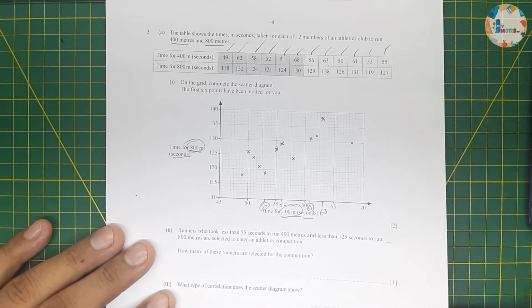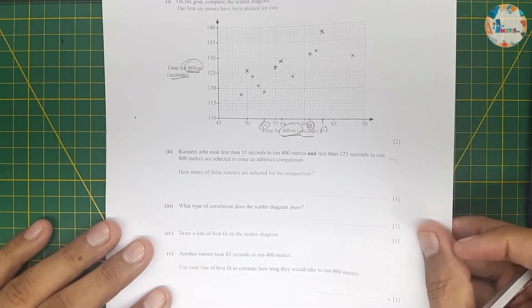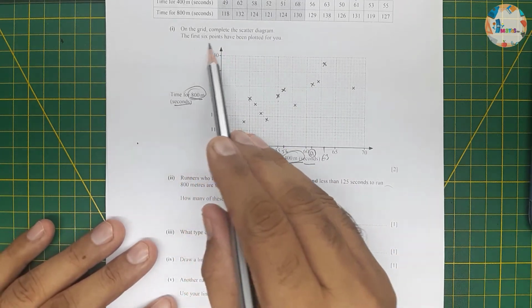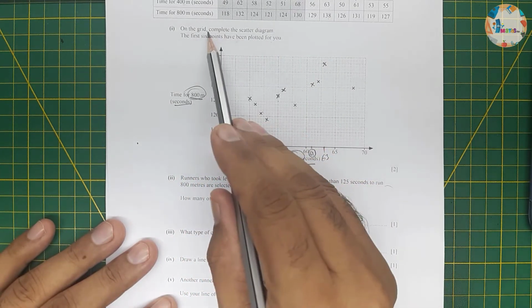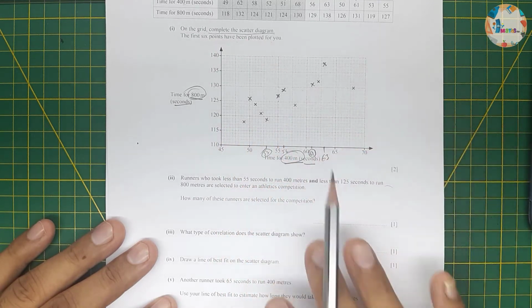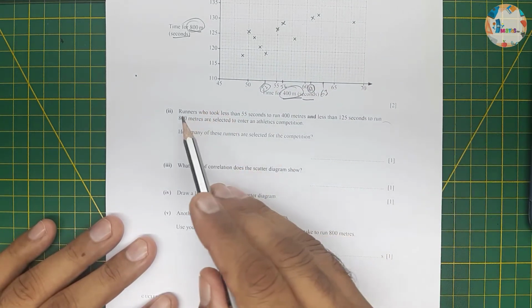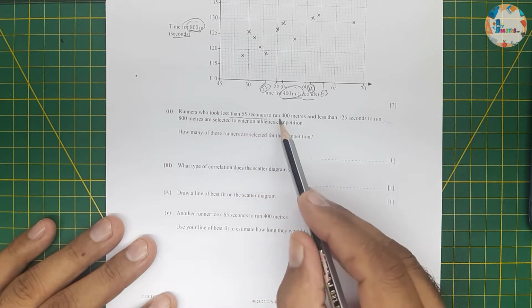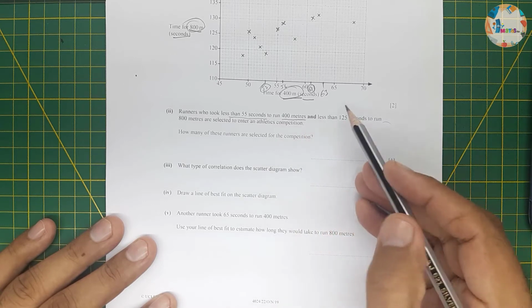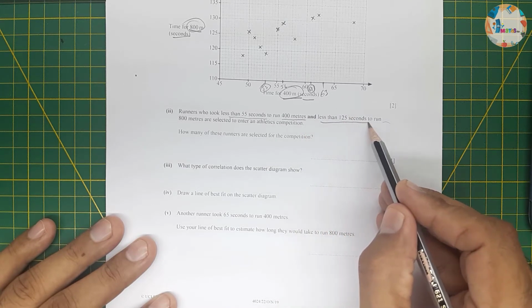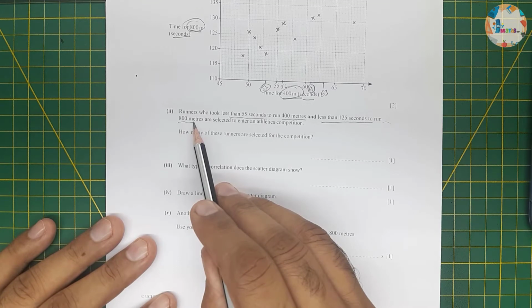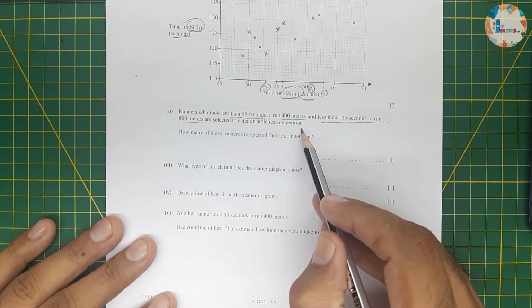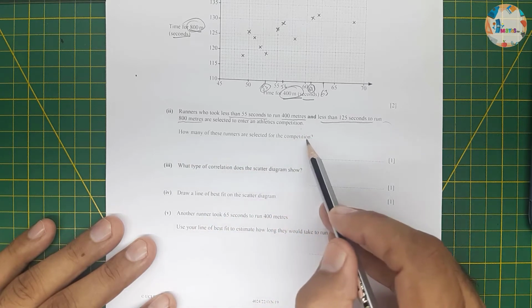If we go through this first part, basically we have done. First 6 points have been plotted for you, and we have to complete the scatter diagram, which is the first part, which we have done. Now the second part: runners who took less than 55 seconds to run 400 meters and less than 125 seconds to run 800 meters are selected to enter an athletics competition. How many of these runners are selected?